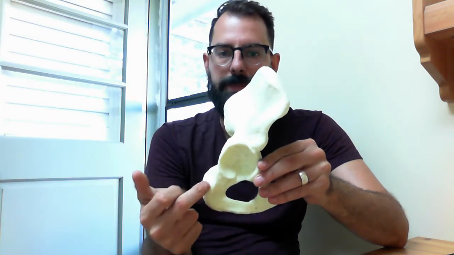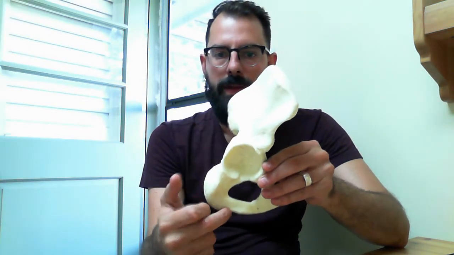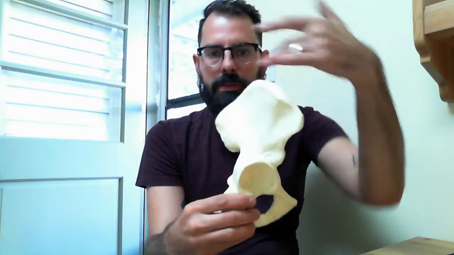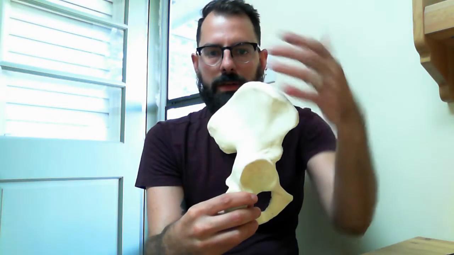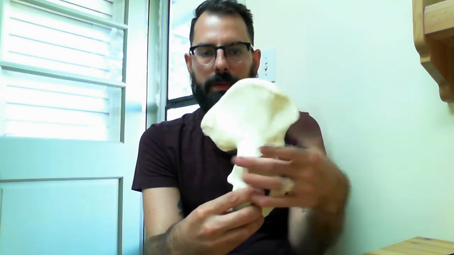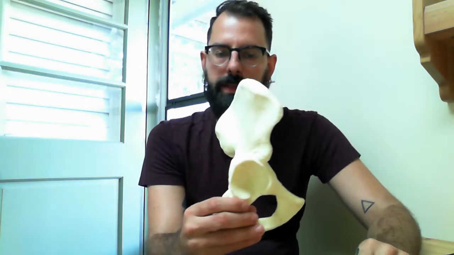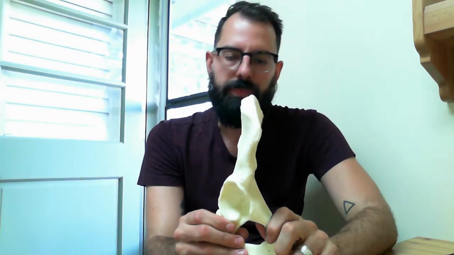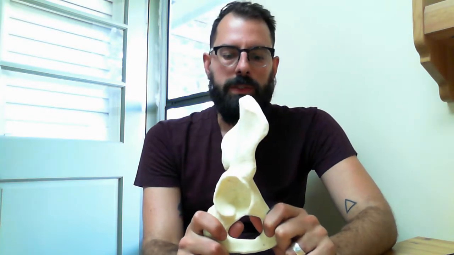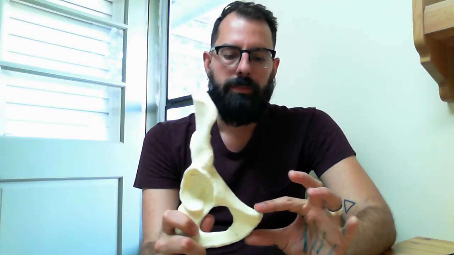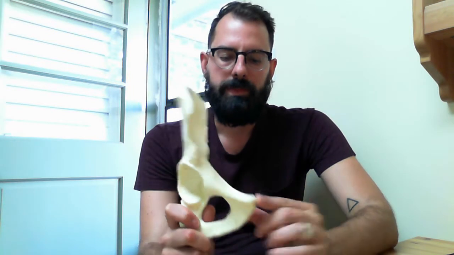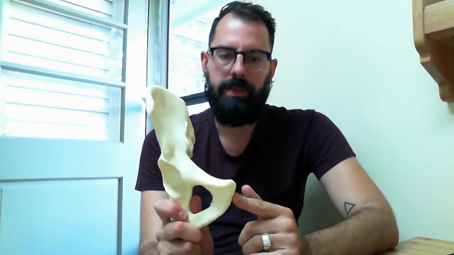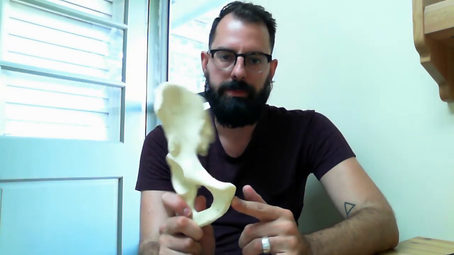And then everything else, this superior, large wing-shaped part of the bone, is called the ilium. Ilium means wing.